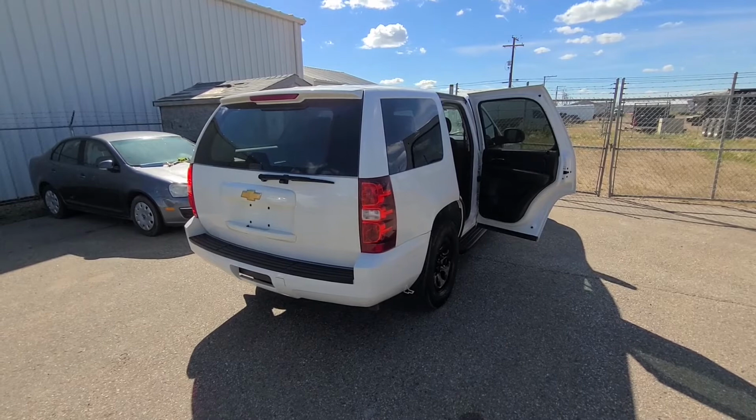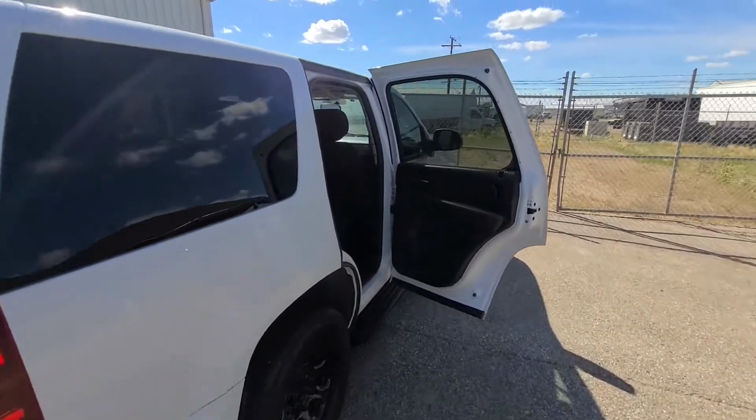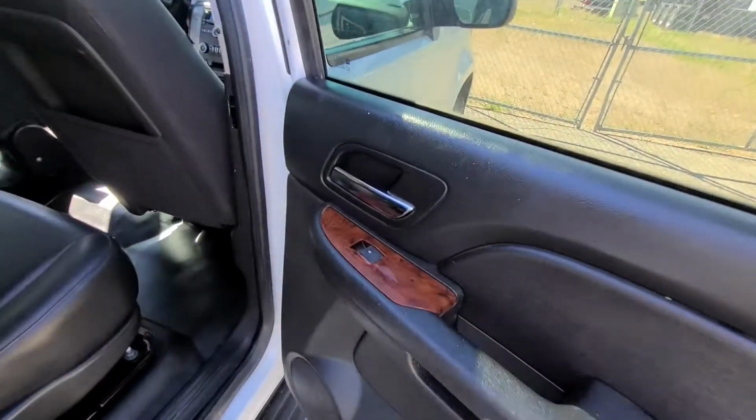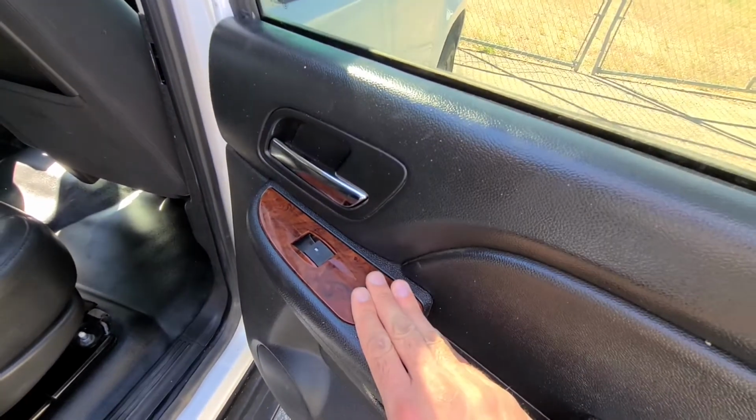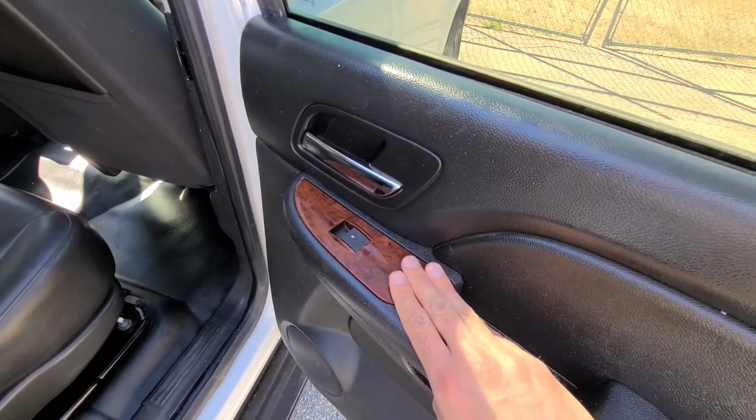Today I'm working on a 2012 Chevy Tahoe and I will show you how to replace the rear window switches. This works from 2007 all the way up to 2014.